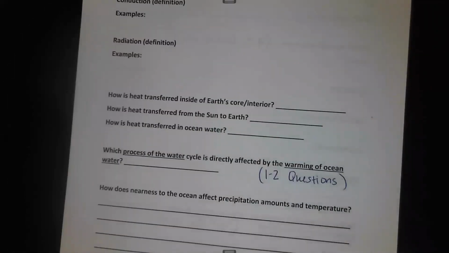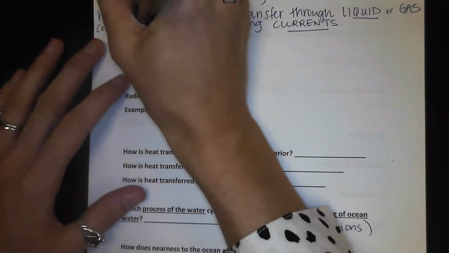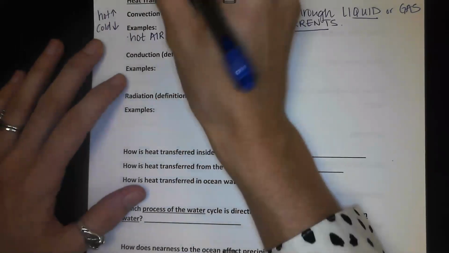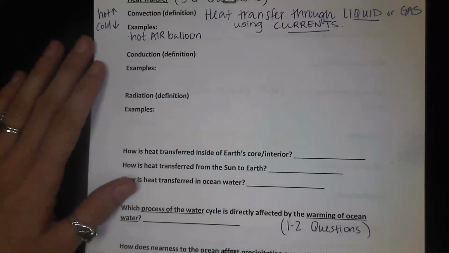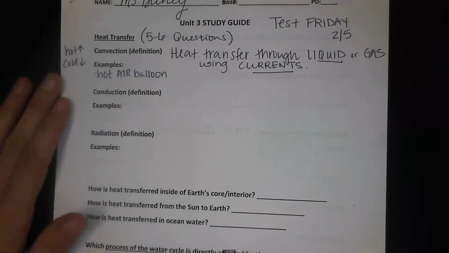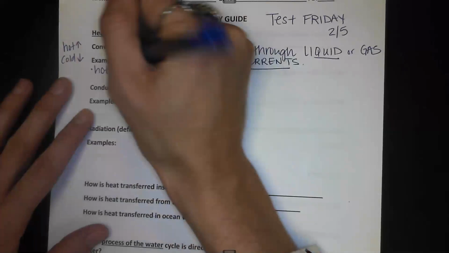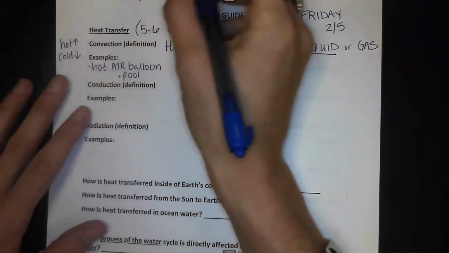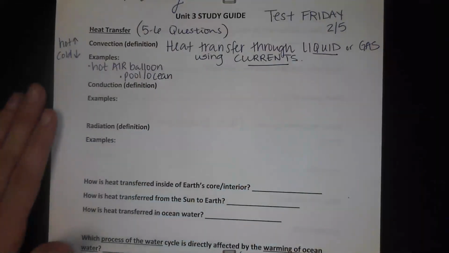Give me some examples. We talked about one in our Do Now today. Emerson. Okay, so a hot air balloon is a good one. And the keyword is air, right? Ethan? A pond or a pool. So I'm gonna say a pool or even the ocean, because that's why it feels warm on the top but cold at the bottom.